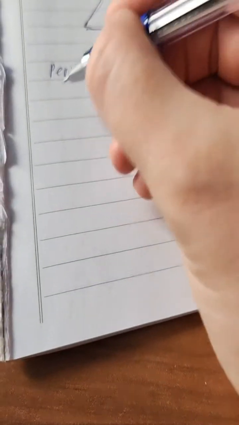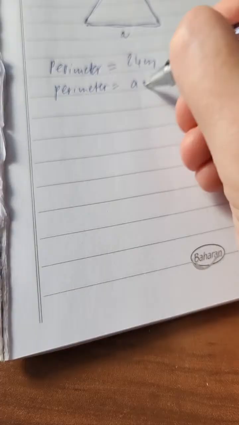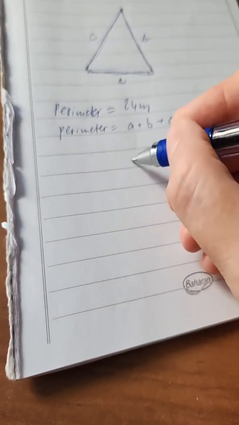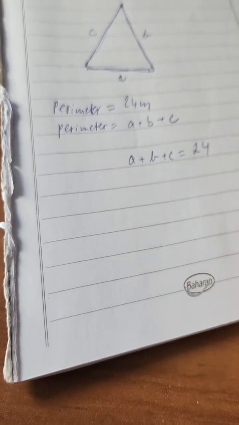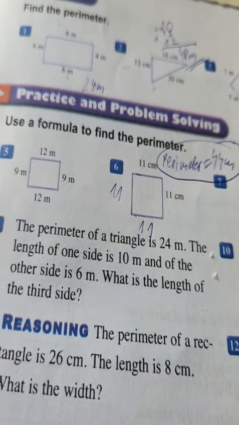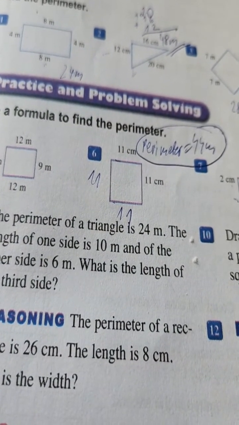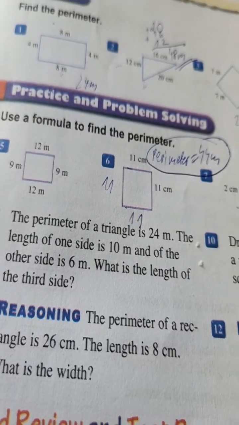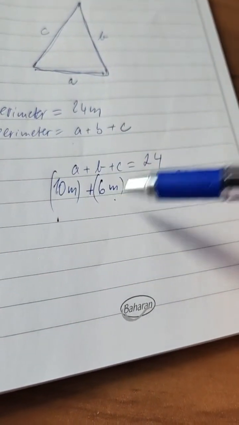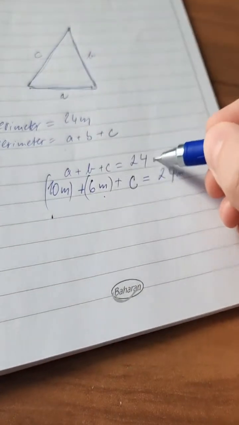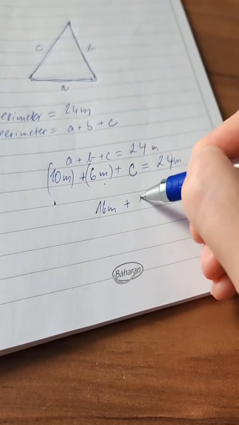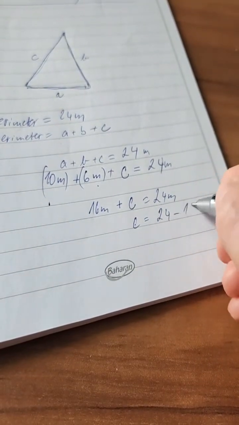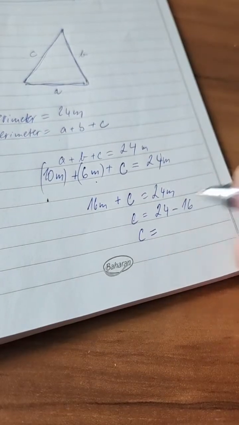We know that the perimeter is A plus B plus C. What does it mean? It means that this one plus this one plus this one must be 24. A plus B plus C must be 24. What do we have in our problem? The length of one side is 10 meters, the other side is 6 meters, and the third side we don't know. So 10 meters plus 6 meters plus something is 24 meters. It means 10 plus 6 is 16 meters, plus C is 24 meters. How much will C be? It will be 24 minus 16. So C is 24 minus 16, which is 8.